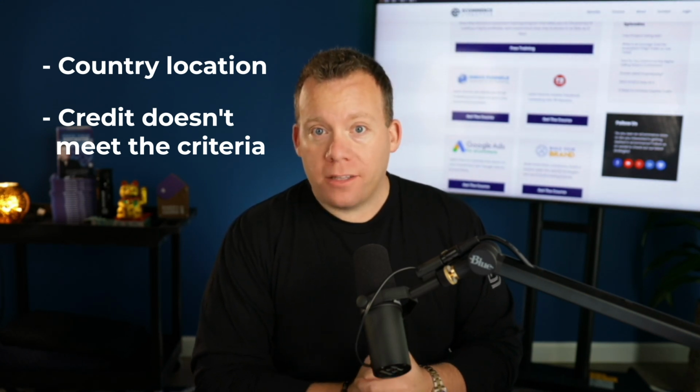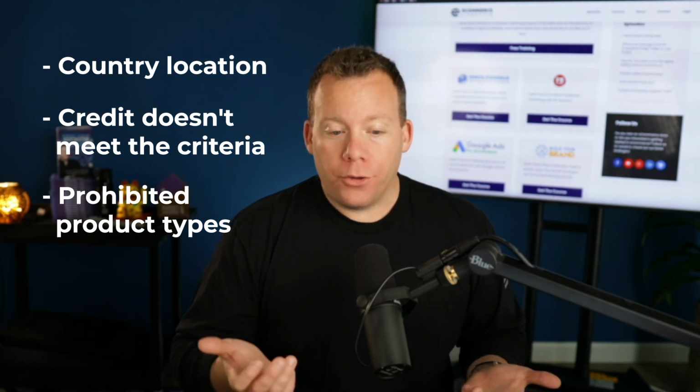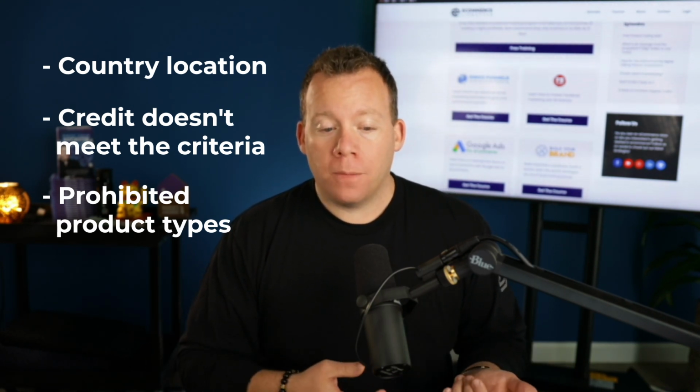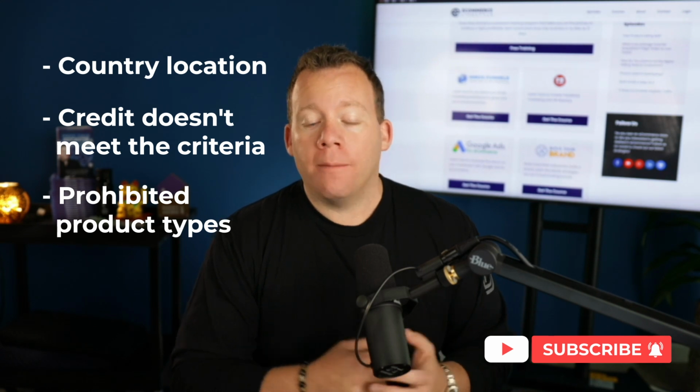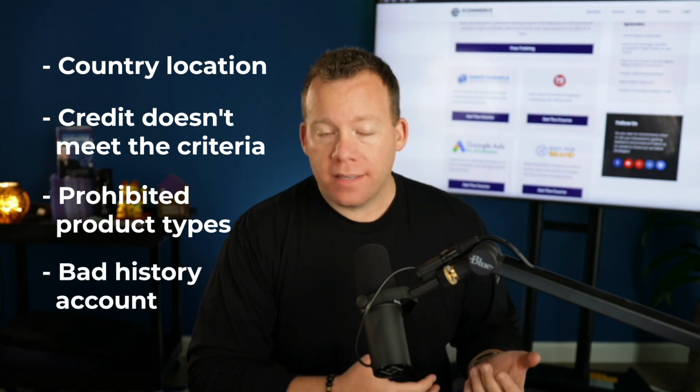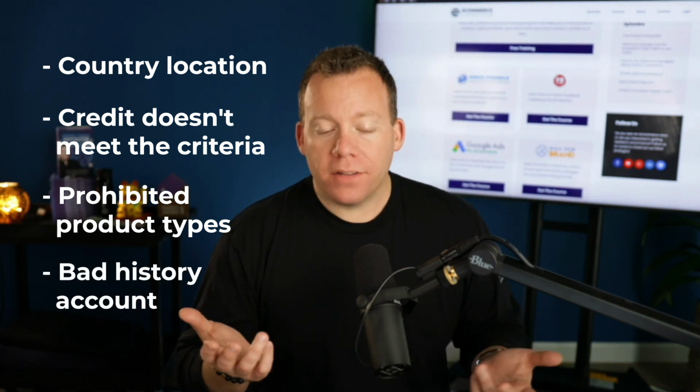Another reason could be if you were selling products that Shopify Payments doesn't support. They have a list of prohibited product types on their website, but things like supplements, they don't want to be the processor for, so you can't use it there. You'd have to find a third-party integration. And finally, another legitimate reason is if you have had an account in the past that has a bad history, meaning a lot of chargebacks and unpaid bills, basically.